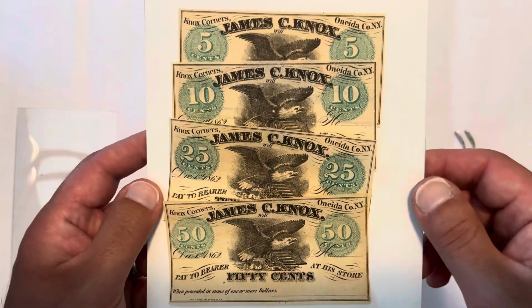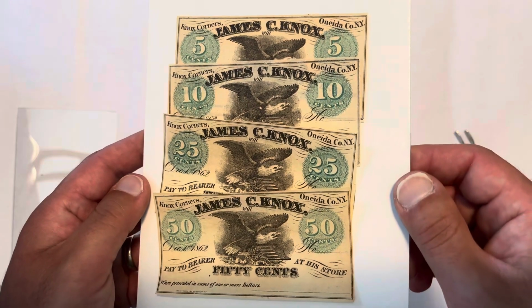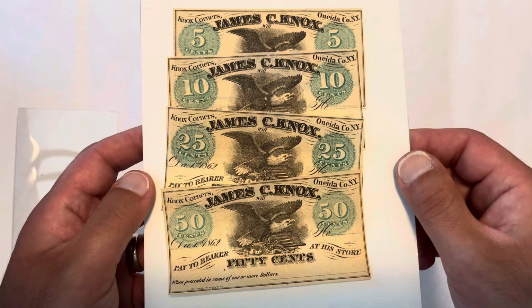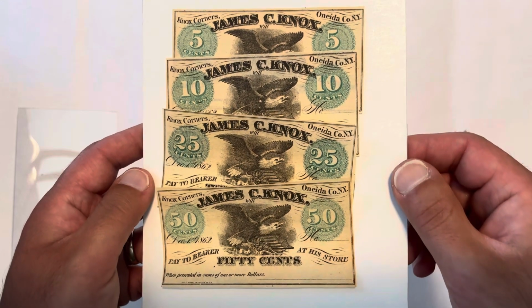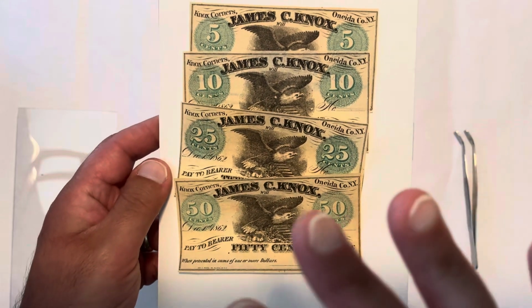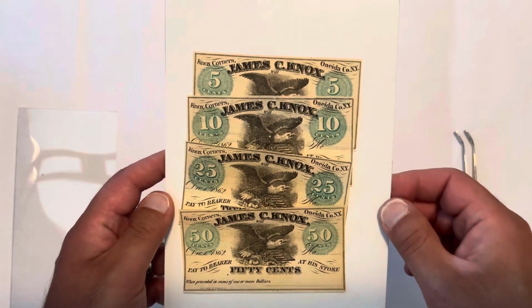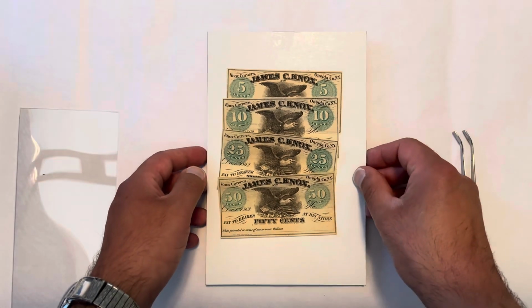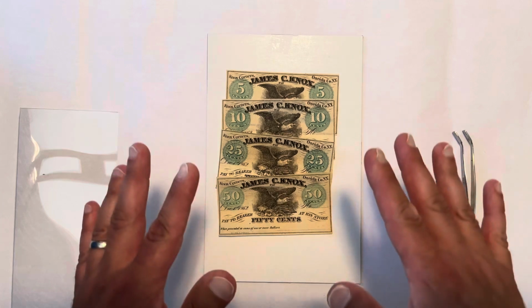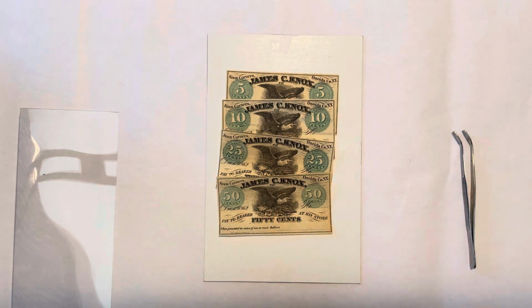So who is James C. Knox? Well, that's where it starts to get a little tricky, because I could not actually find anything on James C. Knox himself, but I did find a whole bunch of stuff on the Knox family of Oneida County. So, John J. Knox Jr.